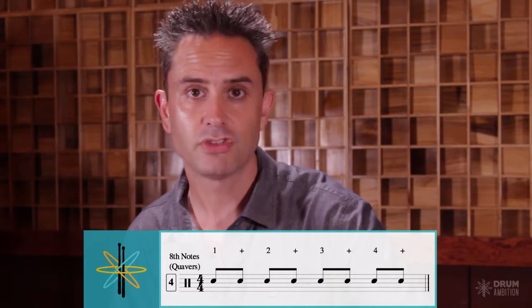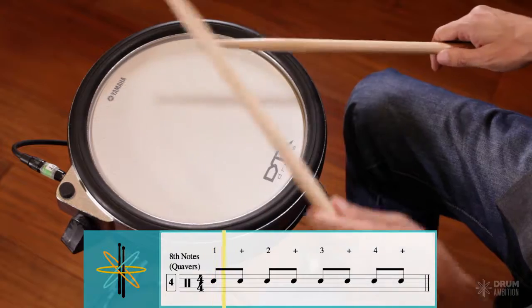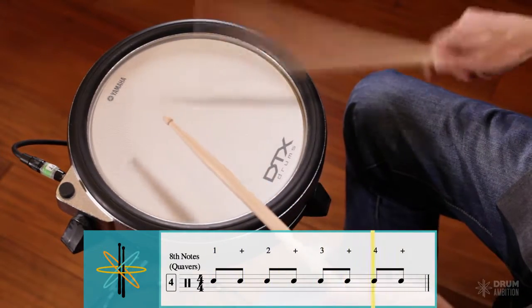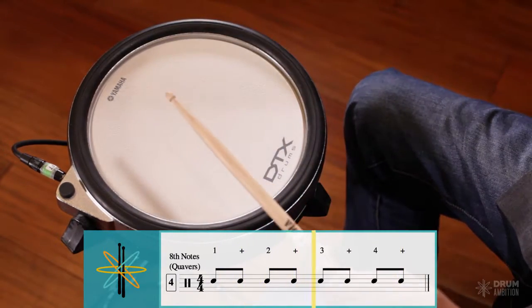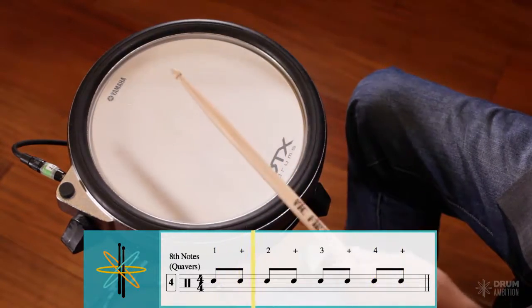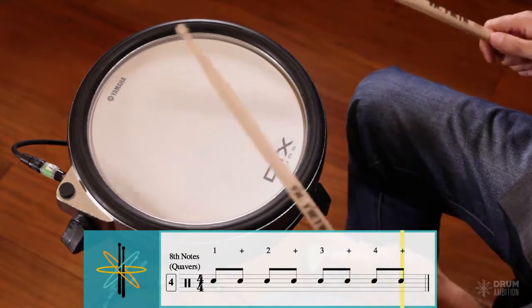So if I run the metronome, it looks like this: and 4 and 1 and 2 and 3 and 4 and 1 and 2 and 3 and 4 and 1 and 2 and 3 and 4 and. Eighth notes are also known as quavers, but again for Drum Ambition we're going to refer to them as eighth notes.